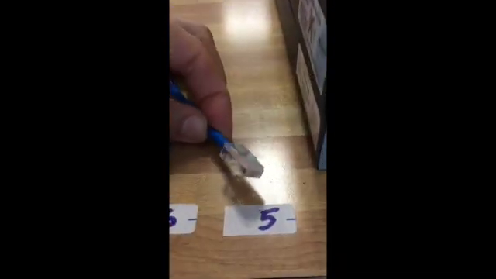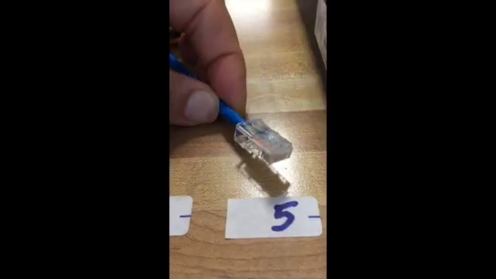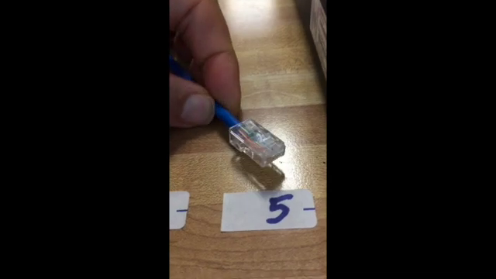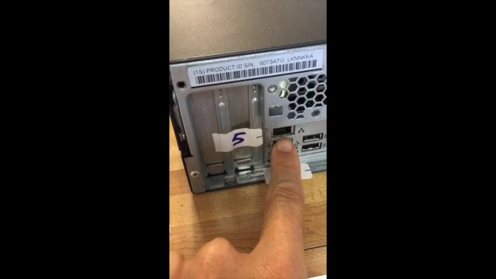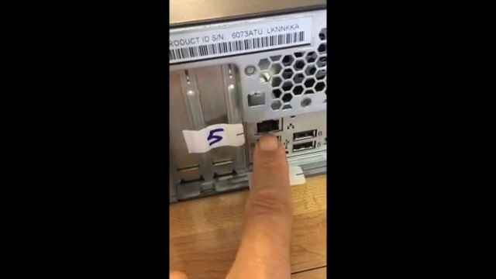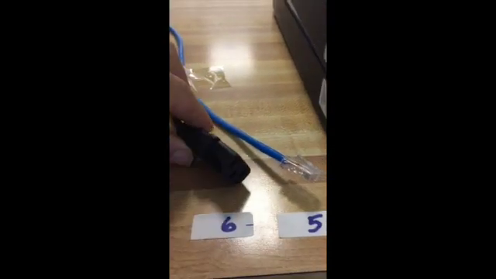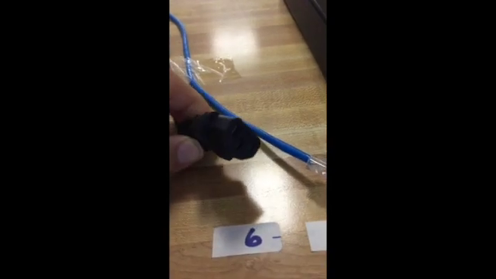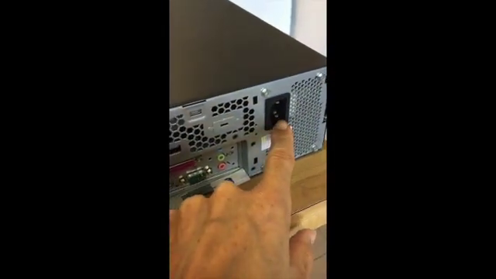Number 5 looks like this. It's usually blue and it has this clear ending to it. On the keyboard, on the computer, the cable goes right in here. Next over is number 6. What is this device? Cable. And it usually plugs right in here into the back of the computer.